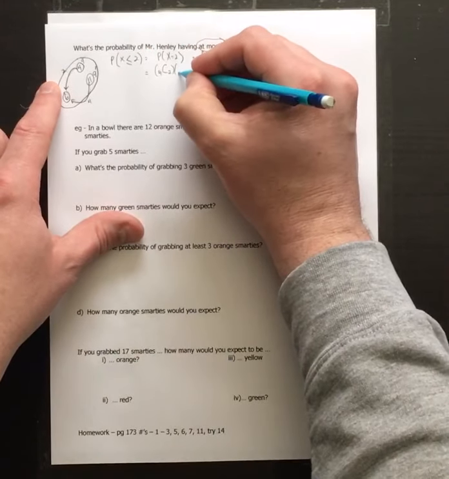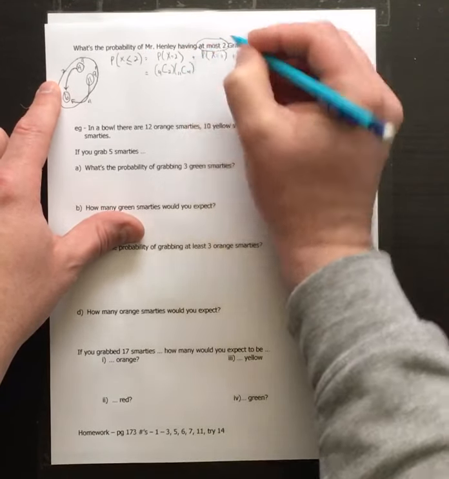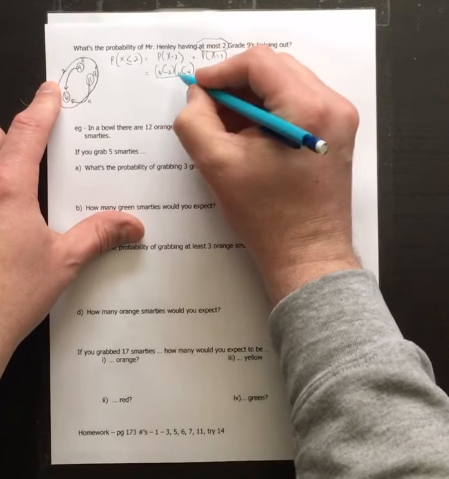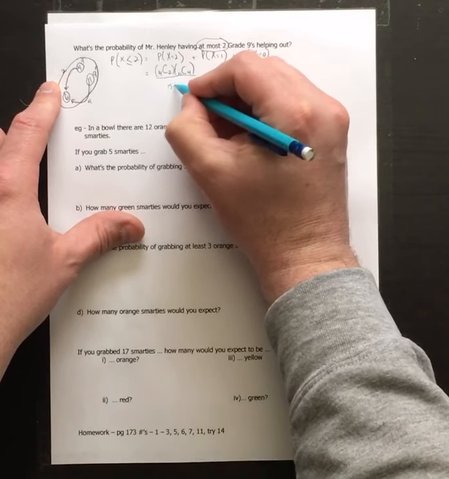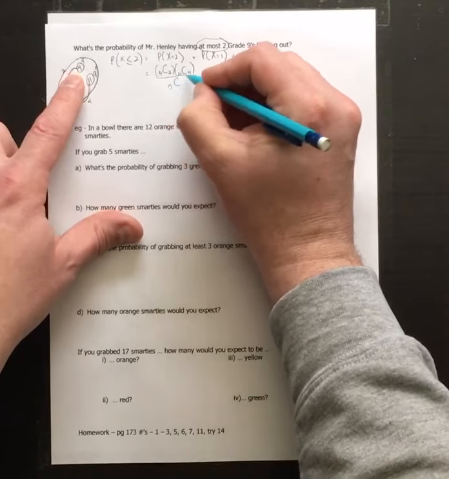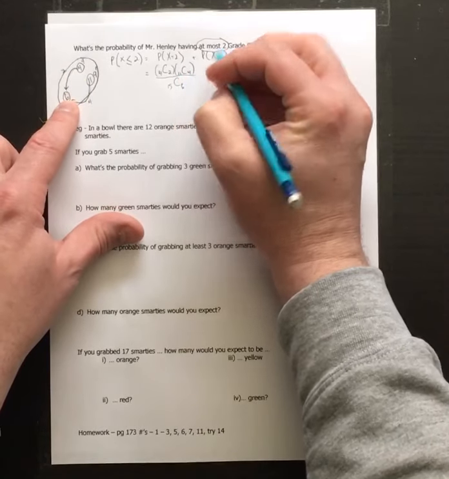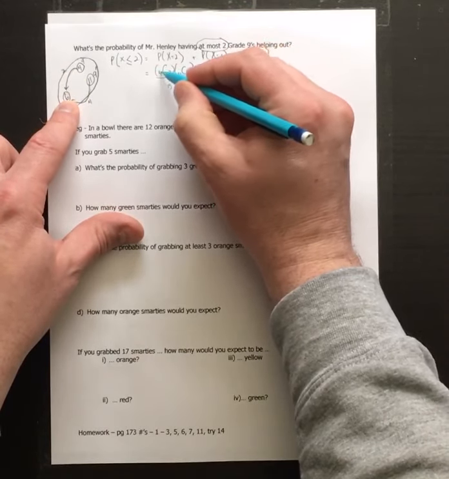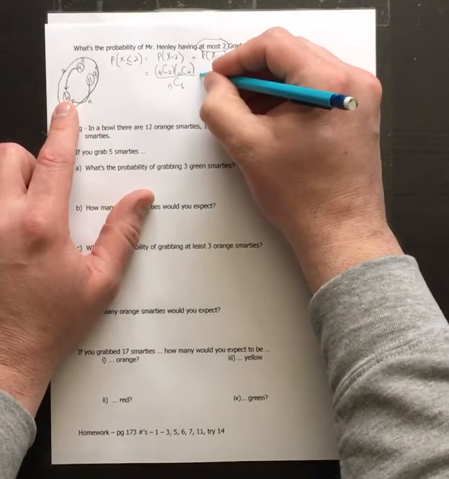And so I'll choose my failures, 11, choose 4. And remember, we've got over totals. Okay, so we've got 15 total, choose, and I'm choosing 6. And 2 plus 4 gives me 6, 4 plus 11 gives me 15. So that all adds up, which is nice as well.